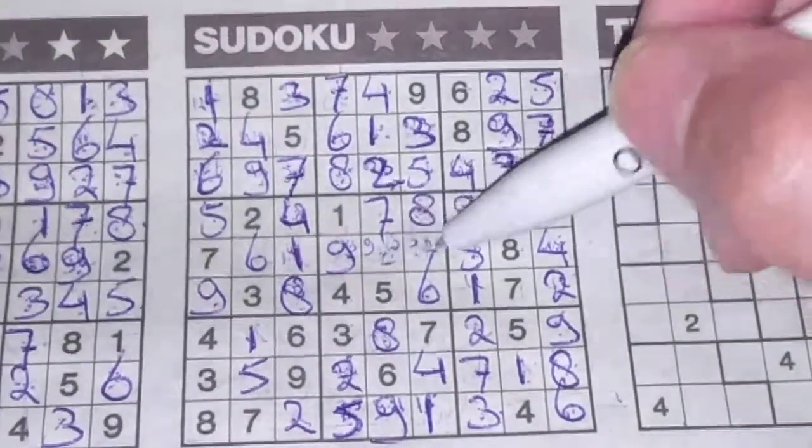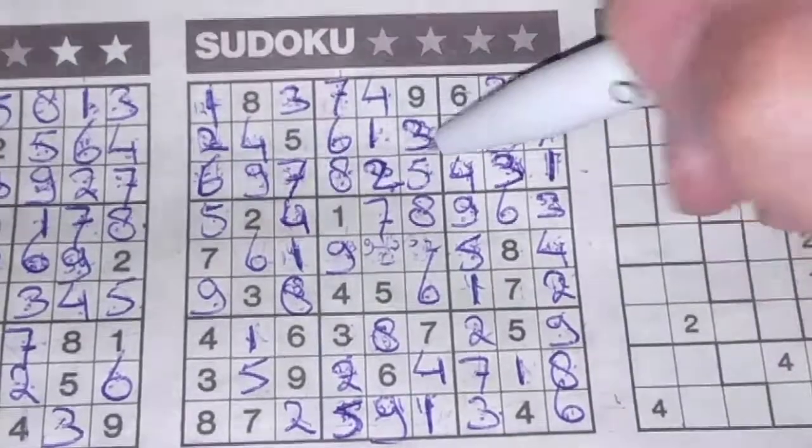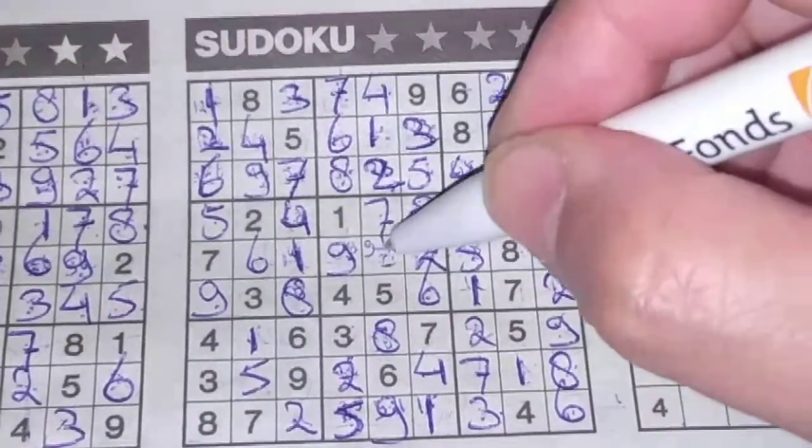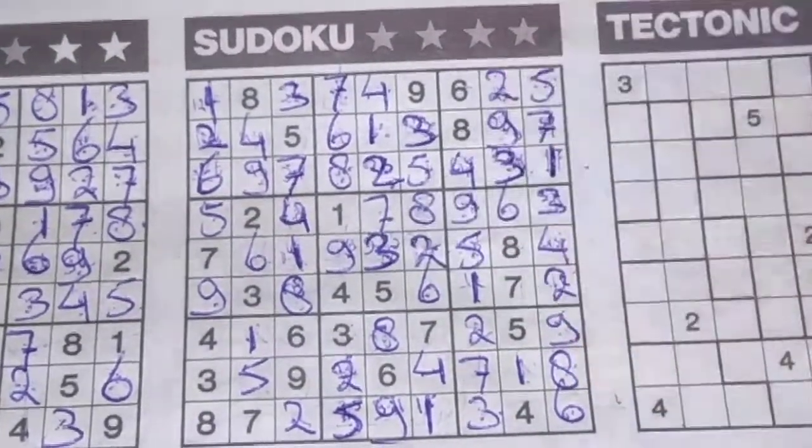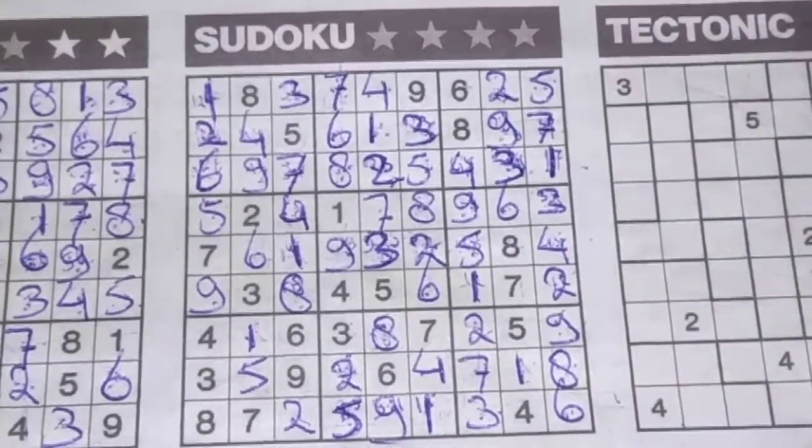Finish. No. These 2 numbers. We have a 3 here. This should be the 2. And this should be the 3. Now it's finished in 14 minutes.